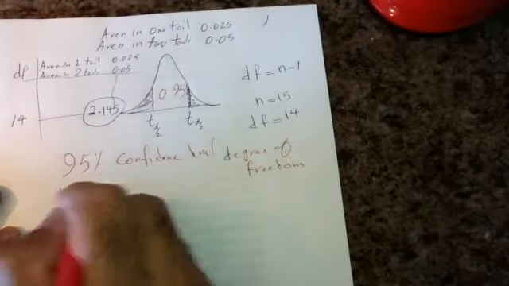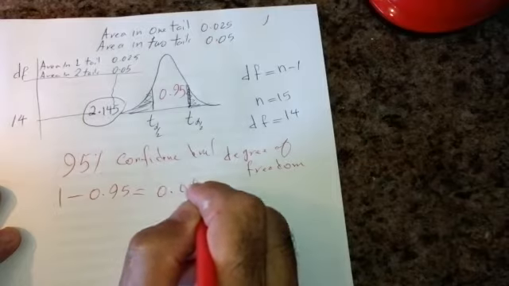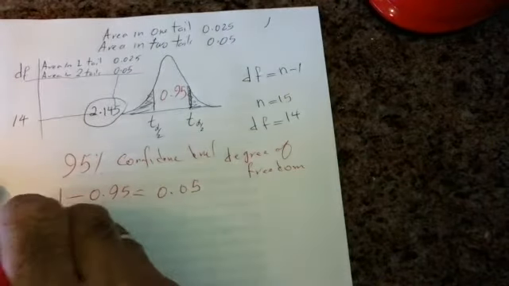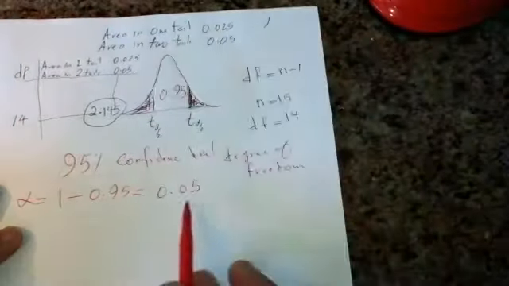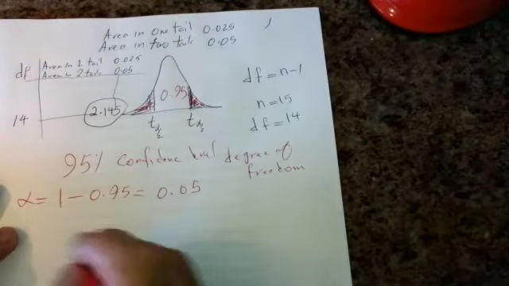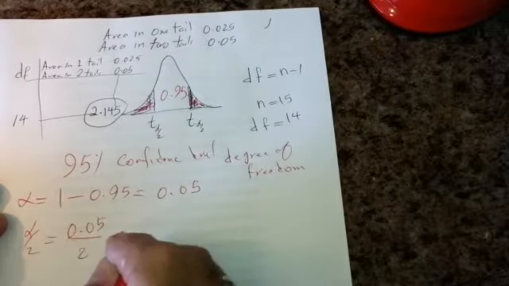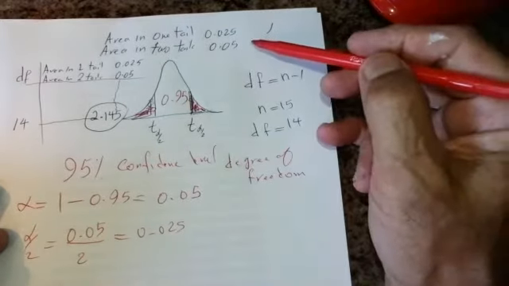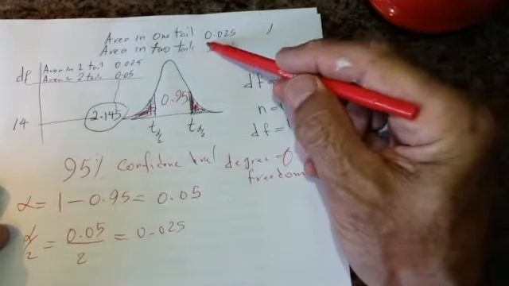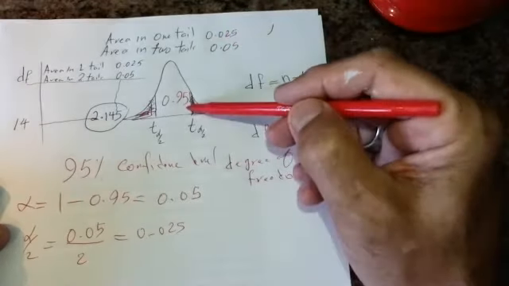So what is left? Area of 2 tails is 0.05, right? Area of these 2 tails, with the red, is 0.05. If I take 0.05 and divide by 2, that gives me area of 1 tail. That's what you have here. Area of 2 tails is 0.05, and right above that is area of 1 tail.